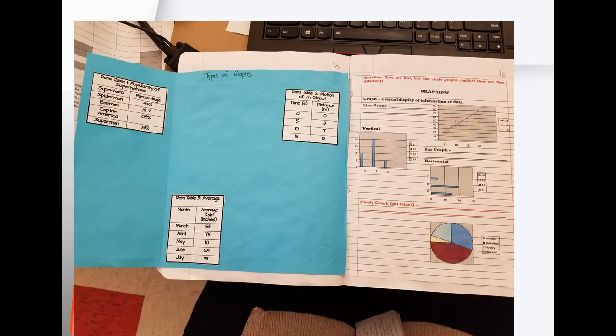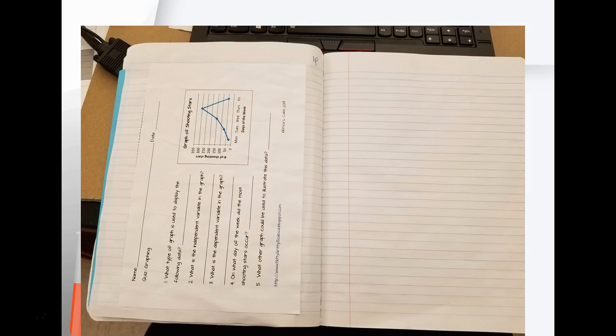Make sure you choose the appropriate type of graph for each data set. Table number 1 is a circle graph. Table number 2 is a line graph. Table number 3 is a bar graph. Then you glue in the quiz for graphing. And that is all you need to do to complete your notebook.